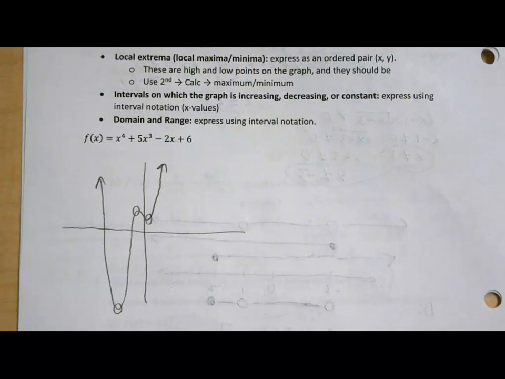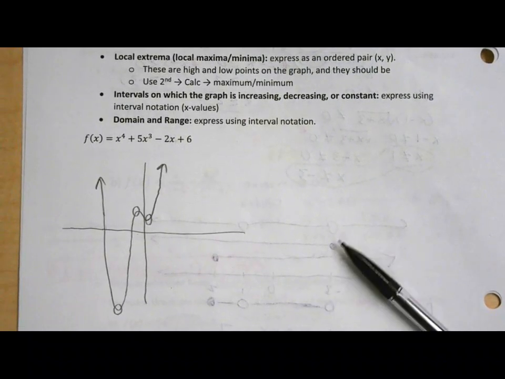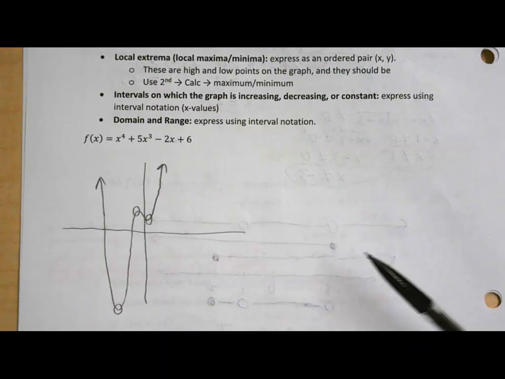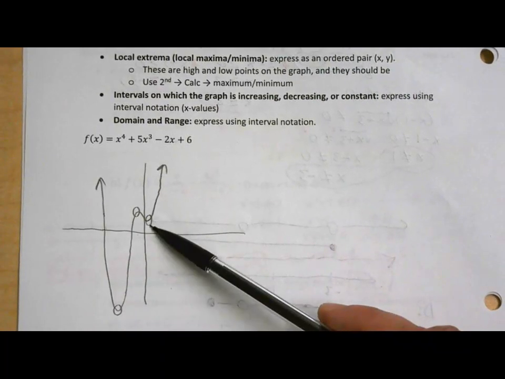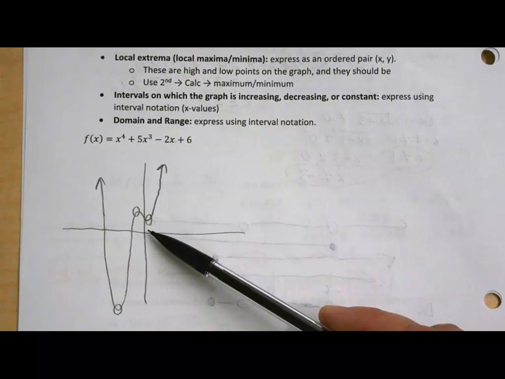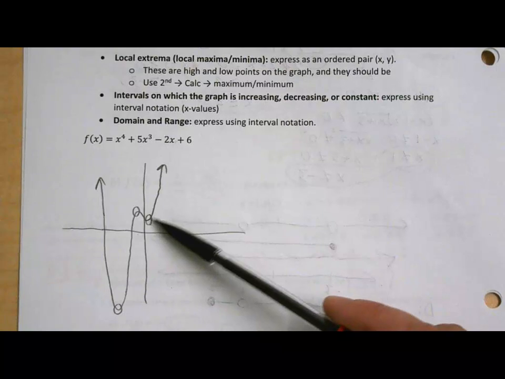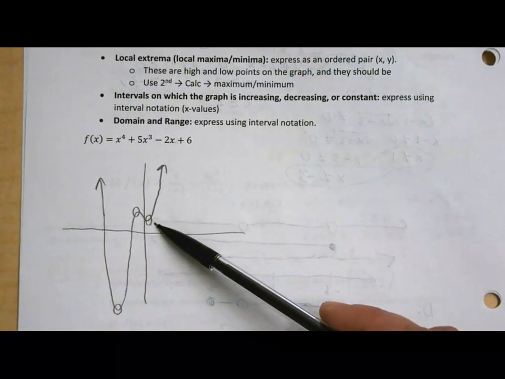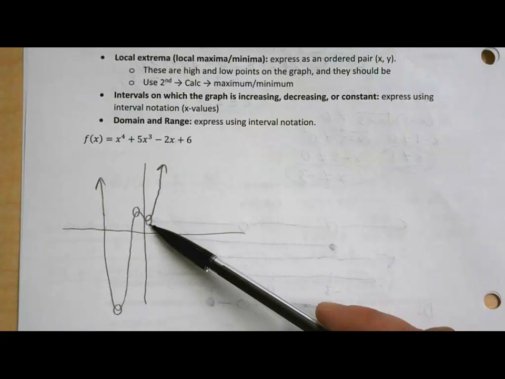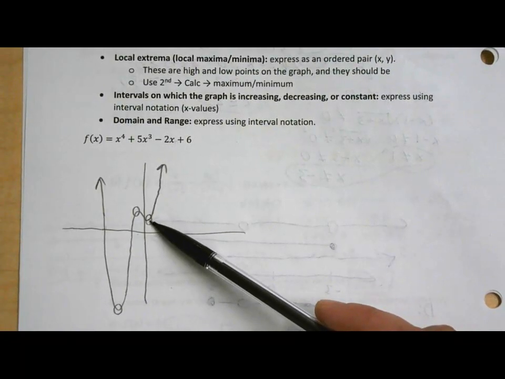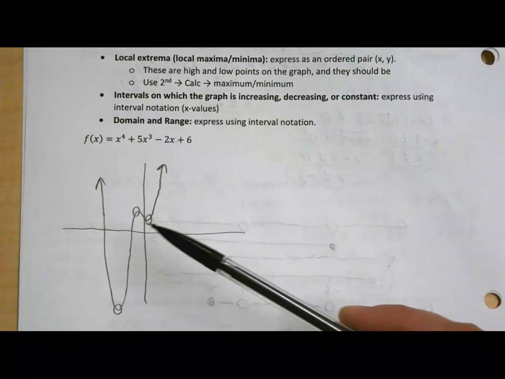Why do you think they include the word local? What does local mean to you? Yeah, not close to, but not like the absolute. So like this point here, is this the lowest point on the graph? On the entire graph? It's not, but it's the lowest point kind of in its neighborhood, right? So this is a minimum. It's not the minimum, but it is a minimum. It's the local minimum. Does that make sense?